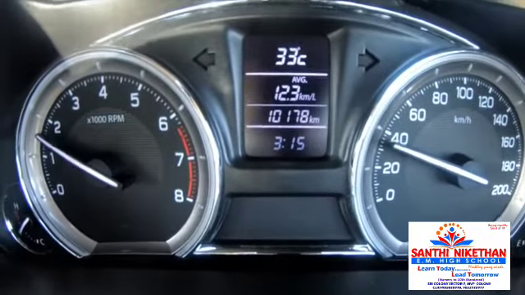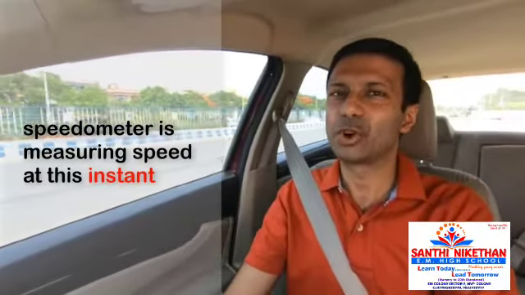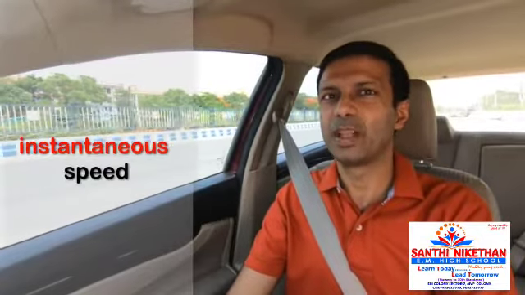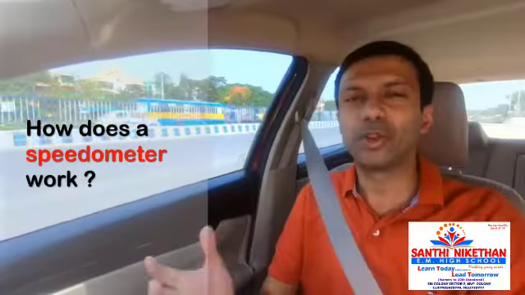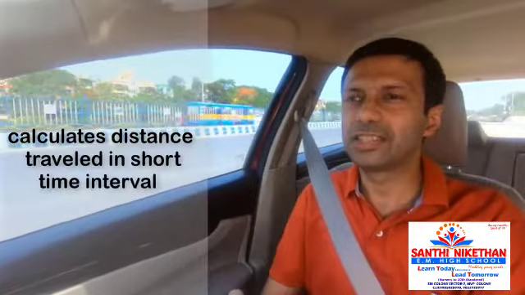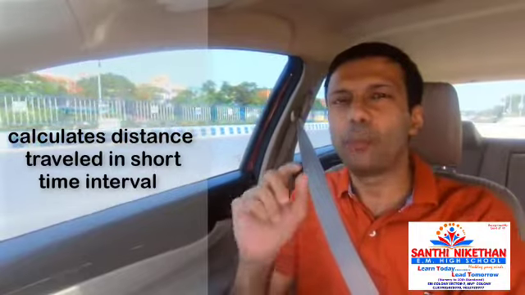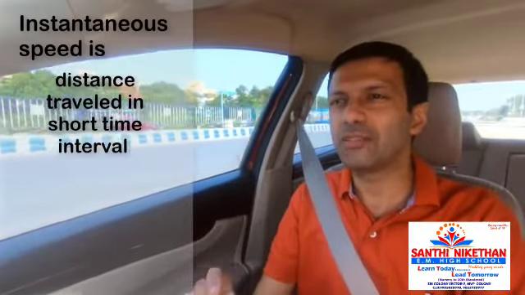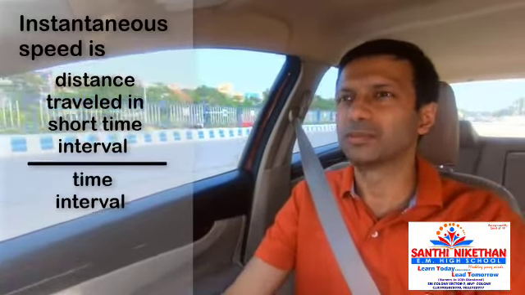So it's not measuring the average speed, it's measuring the speed at this instant. It's called instantaneous speed. For example, the speed of my car right now is 30 kilometers per hour. How does a speedometer work? It calculates the distance traveled in a very short time interval, say 1 second or 0.1 second. And so instantaneous speed is the distance traveled in this short time interval divided by the time interval.